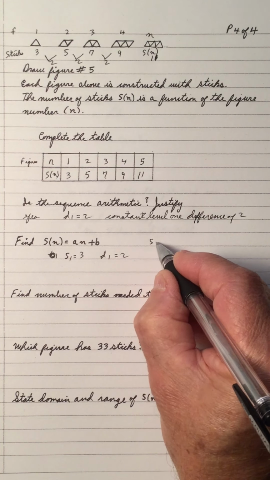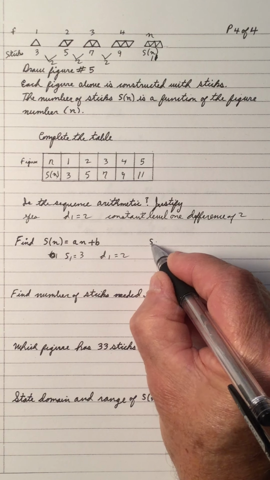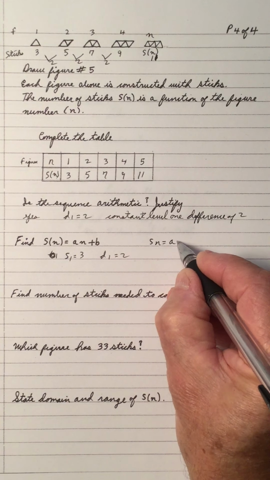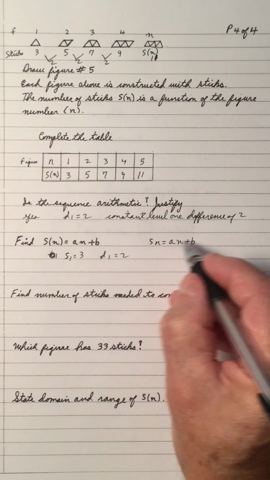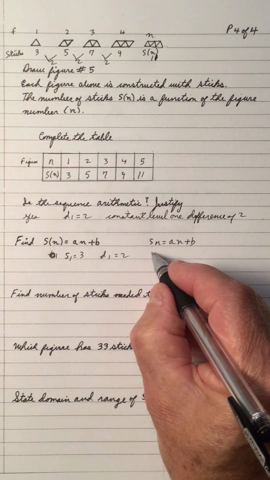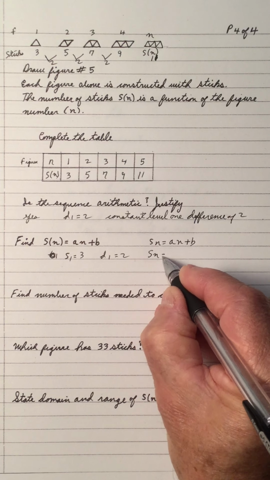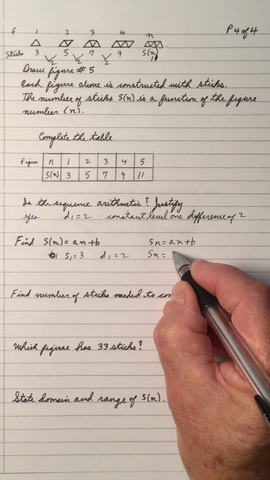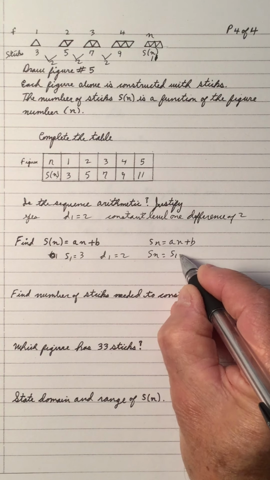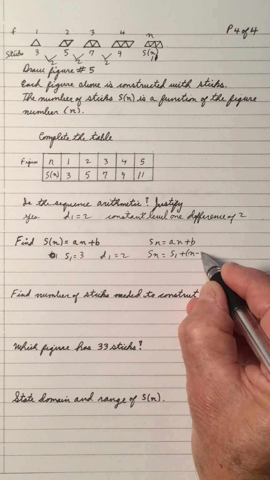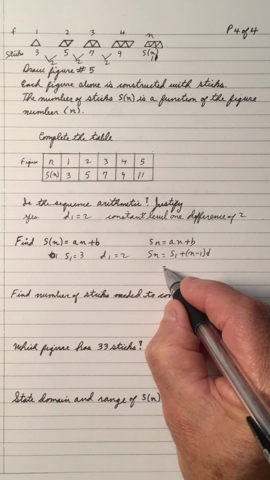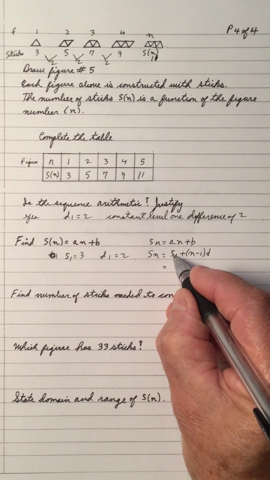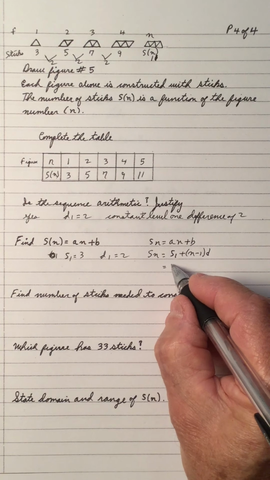So Sn equals An plus B. That's the equation I want. So let's get the equation by doing Sn equals S1 plus n minus 1 D. So instead of T's, we've got S's, but it's just function notation. Don't let it confuse you.